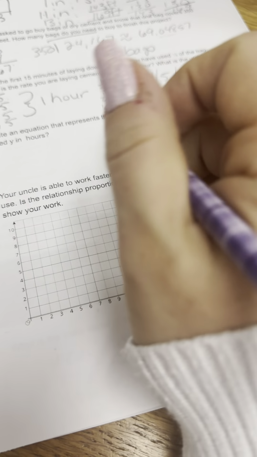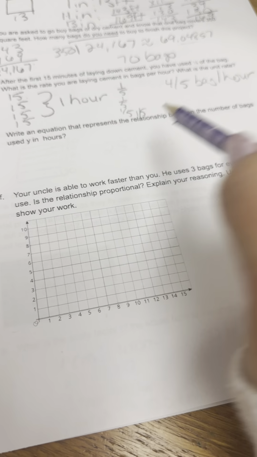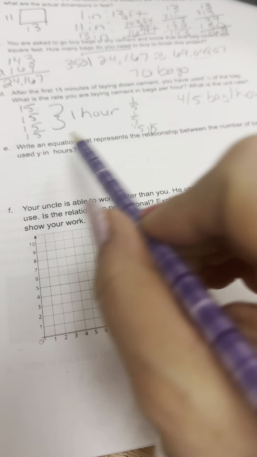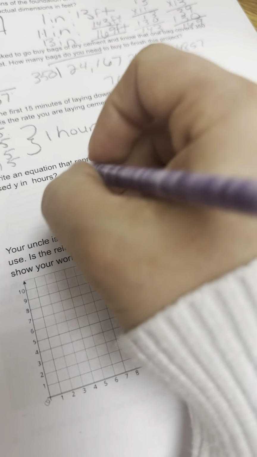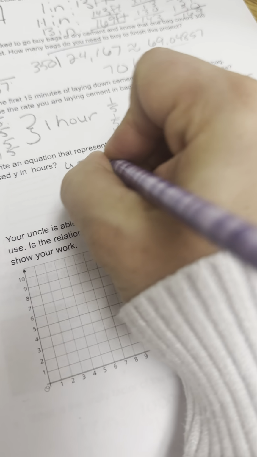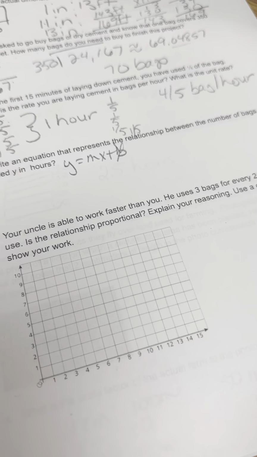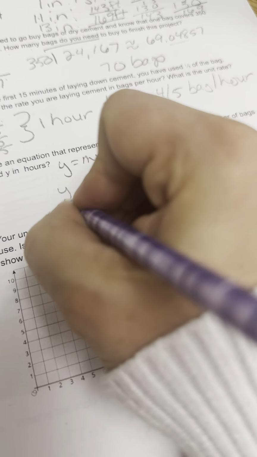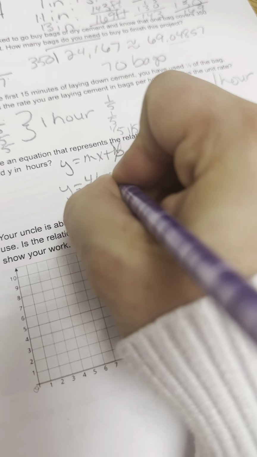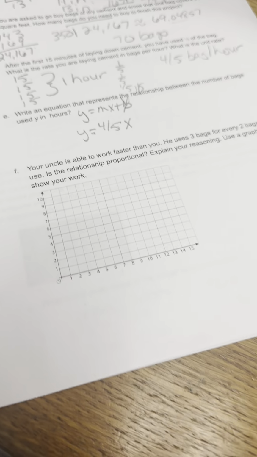So using that information, write an equation that represents the relationship between the number of bags used in y hours. So again, we do y equals mx plus b. B is 0 because our starting point is 0 in this case. So I have y equals 4/5 x.